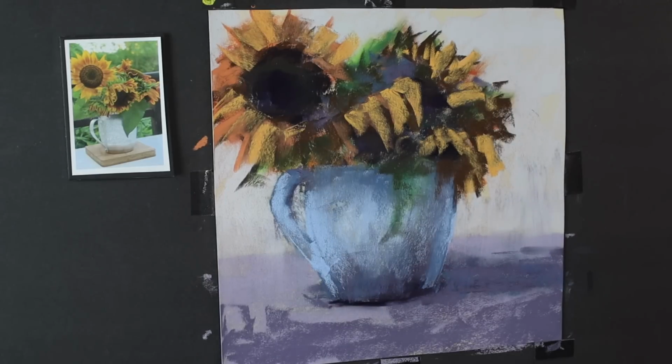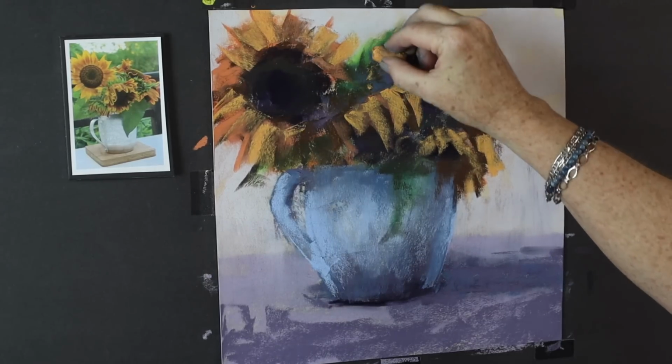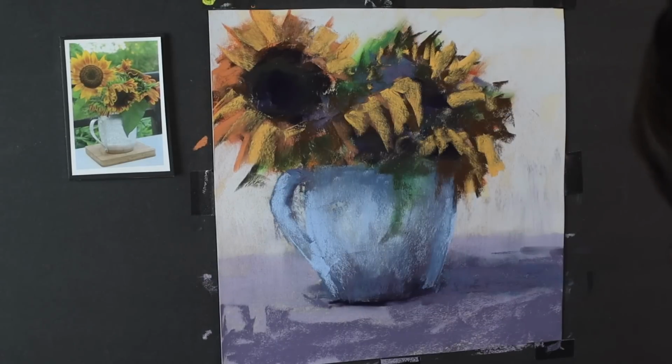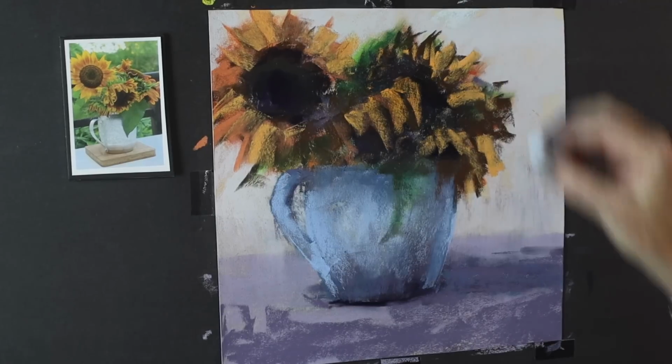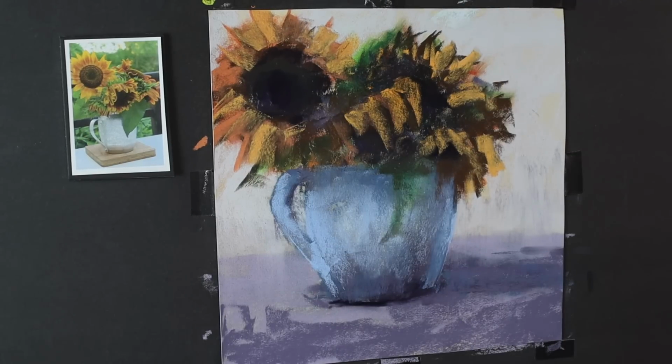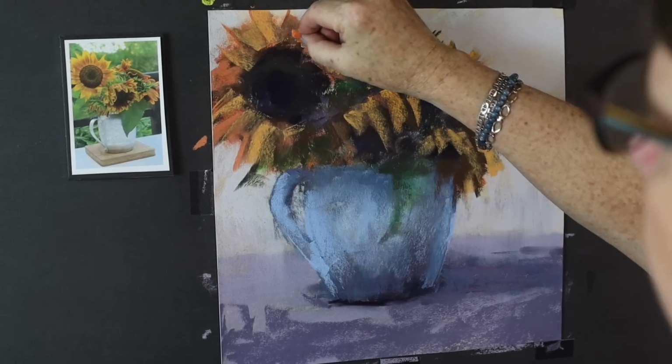And I'm not really worried about the petals being perfect, as I've said. Alright. I can tell already that I'm starting to feel the tooth of the paper a little bit, so I'm giving it a quick blast of workable fixative, so that I can get a little bit more with my layers, a little bit more texture in the petals. Okay. Let's see, adding a little bit of a brighter orange.